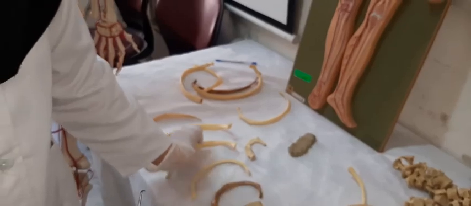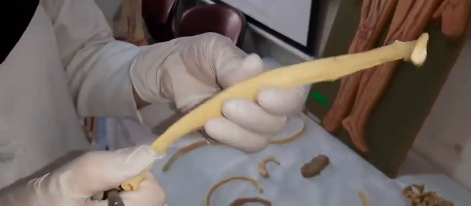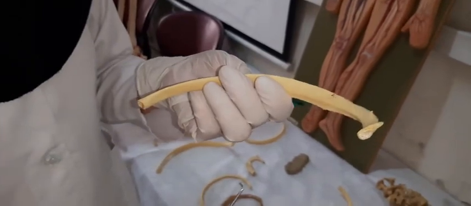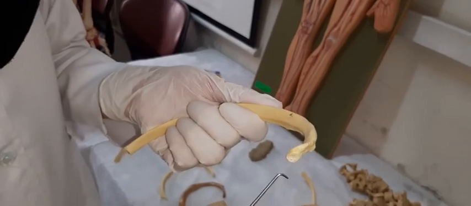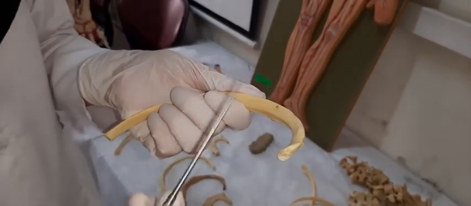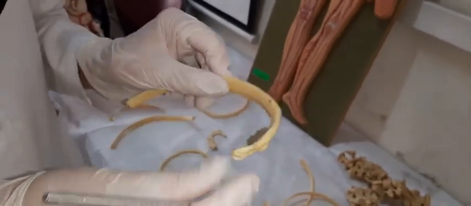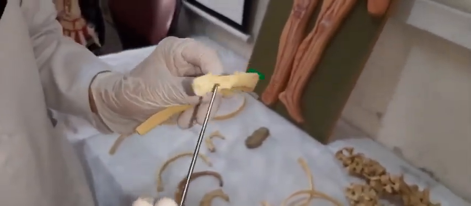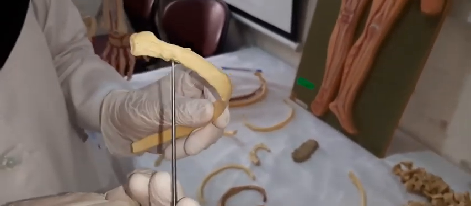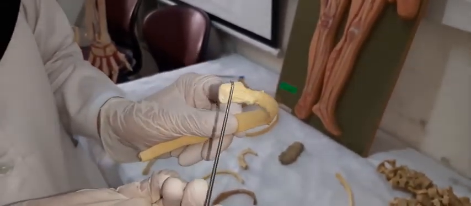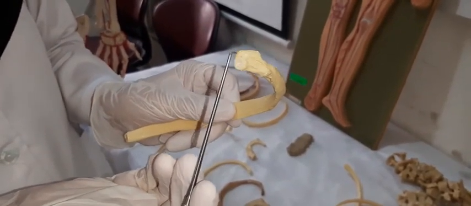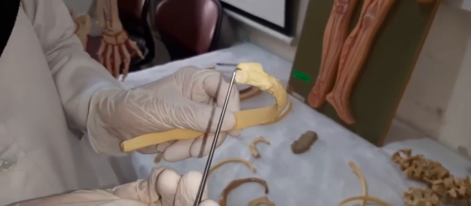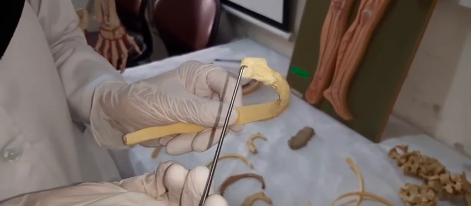About the typical rib, I chose this rib. I can explain only one of them, and all of the features that I explain for this rib belong to the other members of this typical group. For the typical rib, you can describe the posterior end, neck, and the tubercle. For the posterior end, or the head, of the typical rib, we are able to find two articular facets. These two articular facets are separated from each other by a crest.